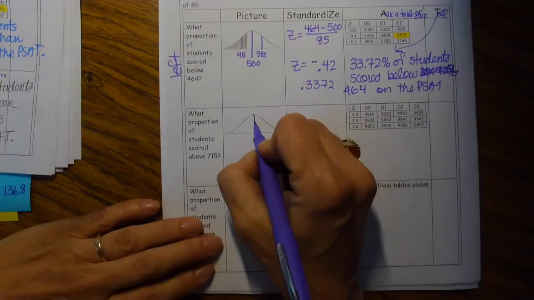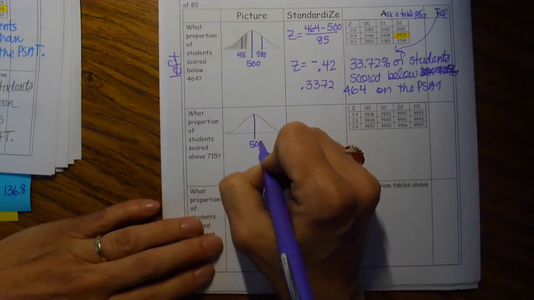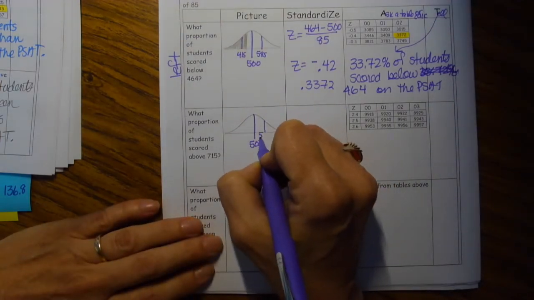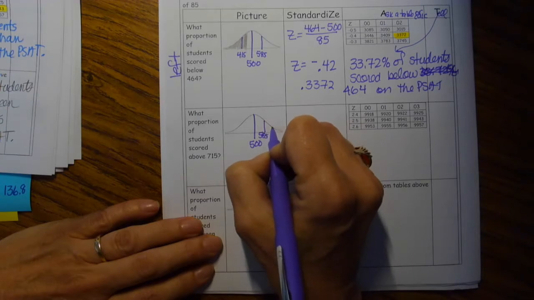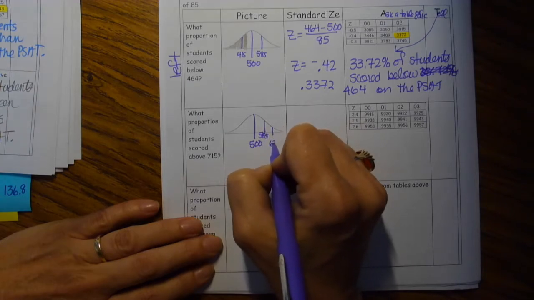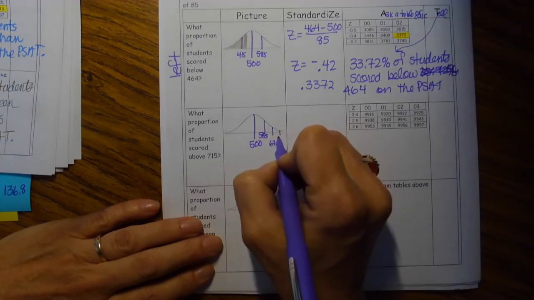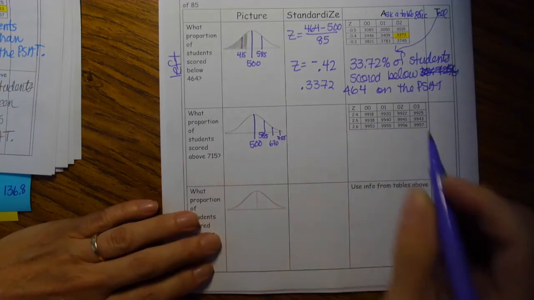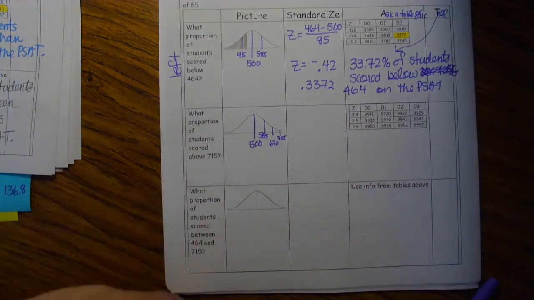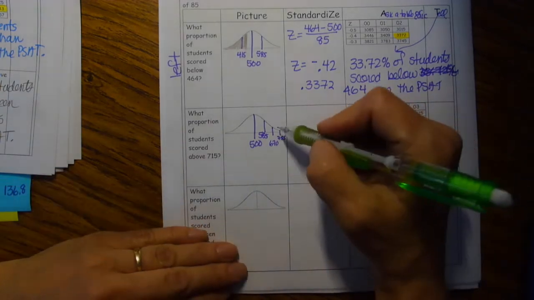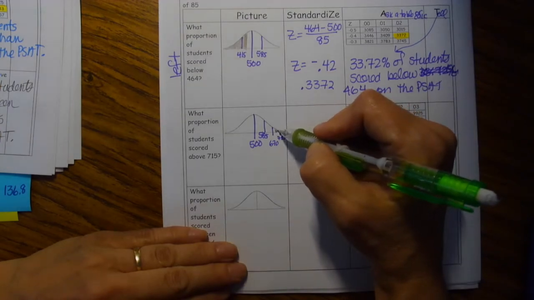It's the same bell. So this one says how many students scored above 715. So always color what you see.